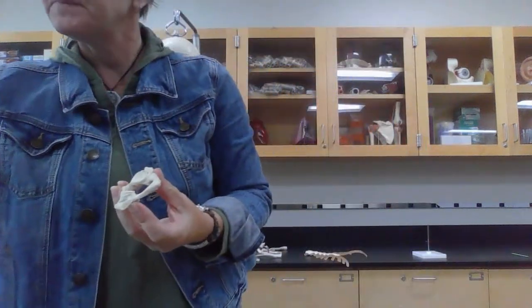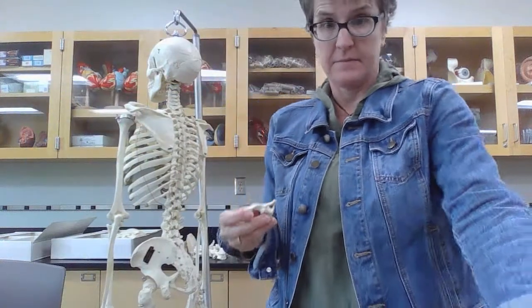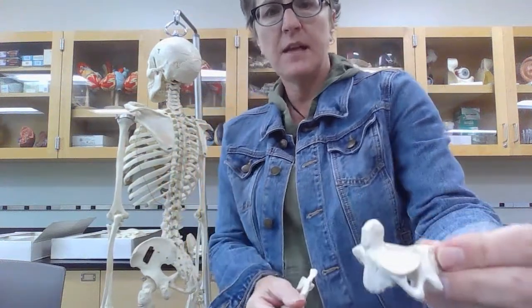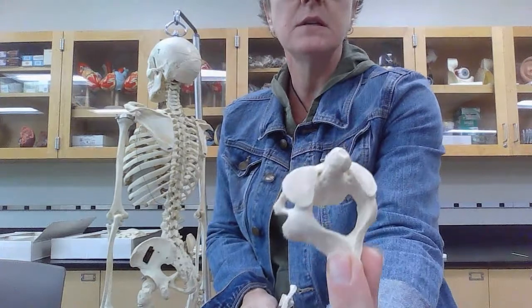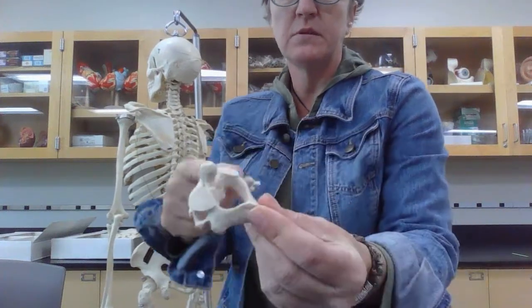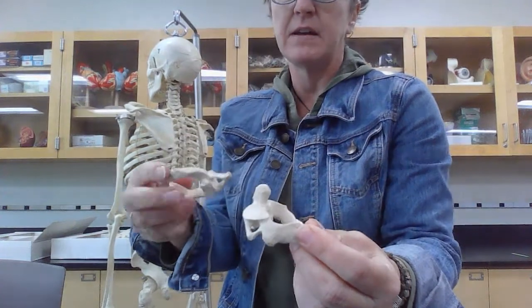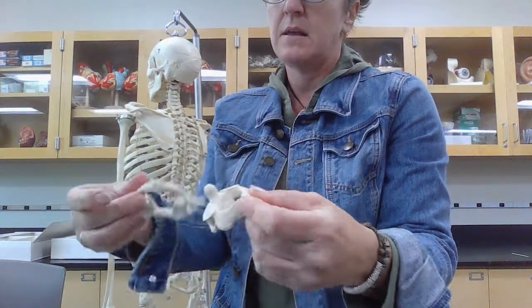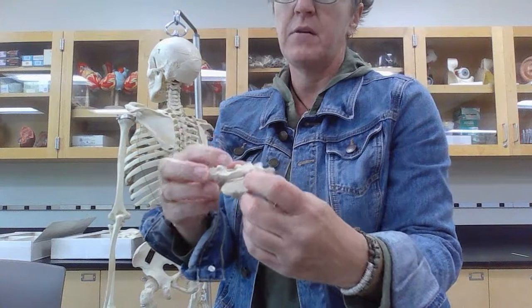Now, C2 is called the axis. And this, you guys, a bunch of kookalukas, let's see. This is C2. And C2's got this nubbin sticking out of it. That nubbin is called the dens. And, let me put it the right way.